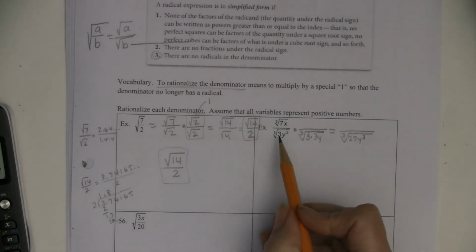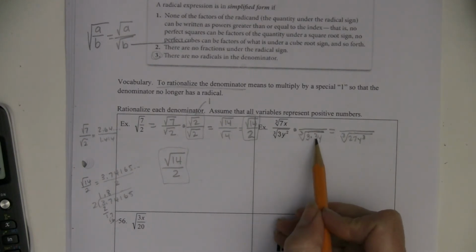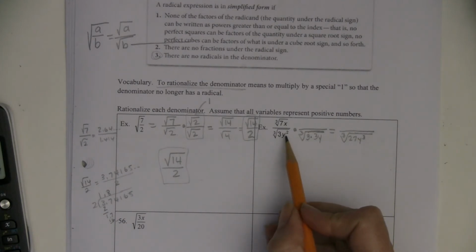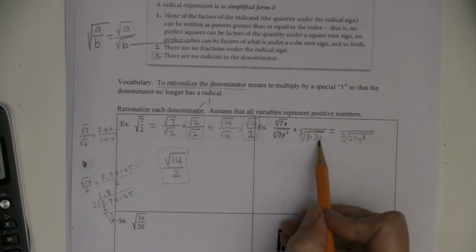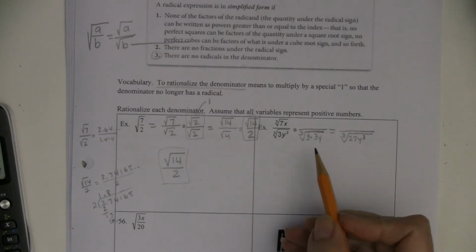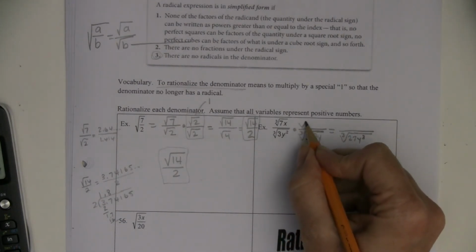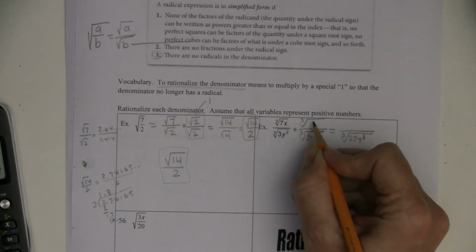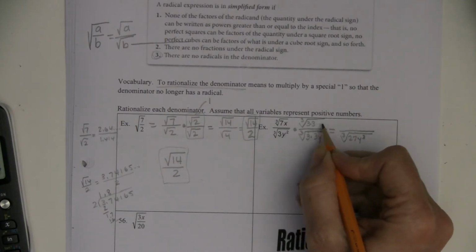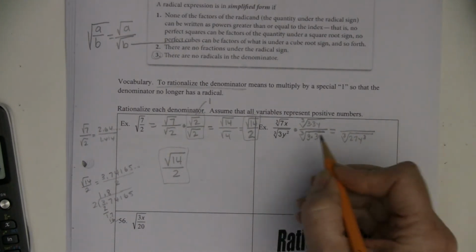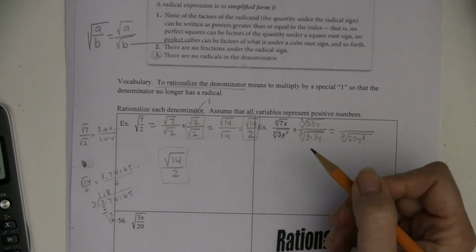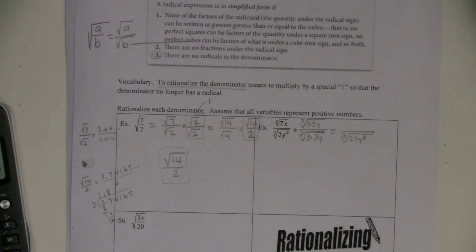And I build it with the knowledge that it takes 3 of each factor to be a perfect cube. So I had 1 3, so I needed 2 more to make 3 3s. I had 2 y's, so I needed 1 more to make 3 y's. And what you do to the top, you got to do to the bottom. And what you do to the bottom, you got to do to the top. So I've multiplied by the cube root of 3 times 3, which is 9, times y. And I'm going to have to do that to the numerator. And I'm not caring what happens in the numerator. What I'm caring about is what happens to the denominator.